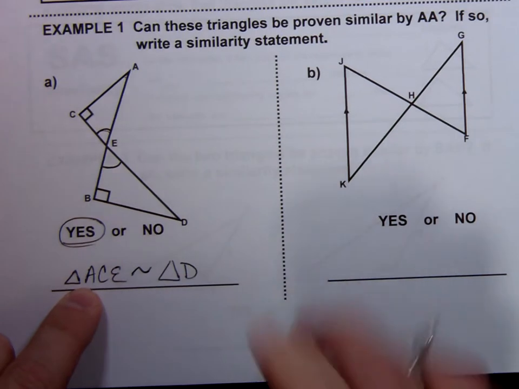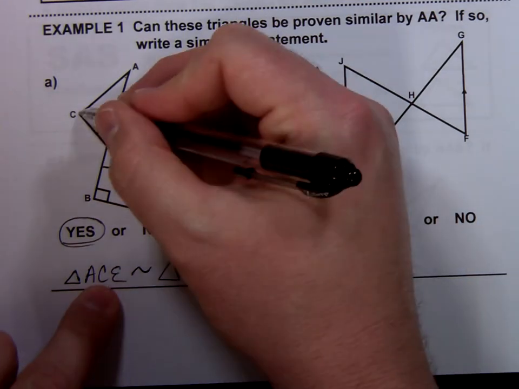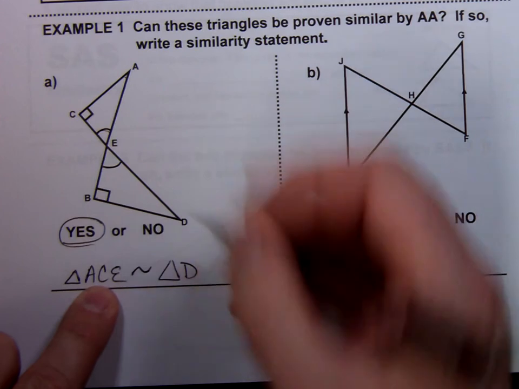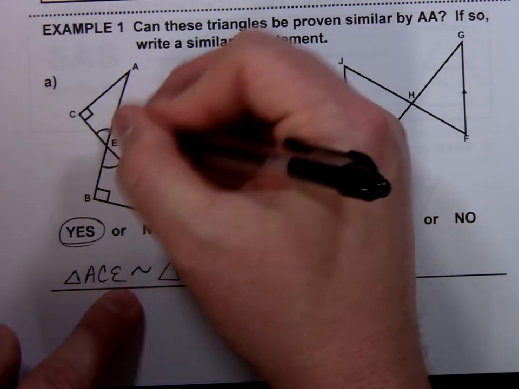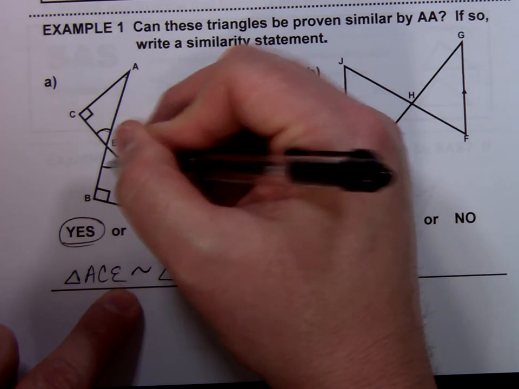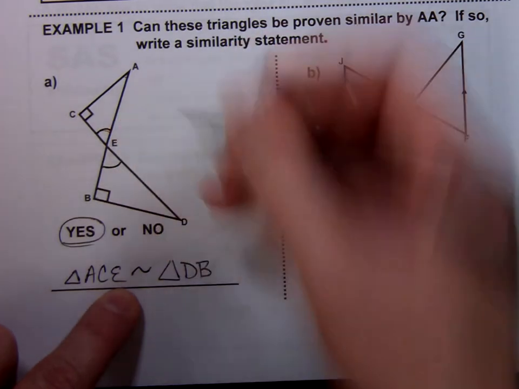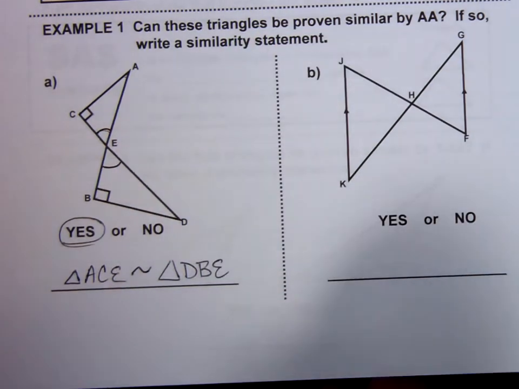So D would have to go first. Angle C is congruent to angle B, so because C went second, B goes second. And then angle E in this triangle is congruent to angle E in this triangle. That point is being shared by both triangles, so E corresponds with E.